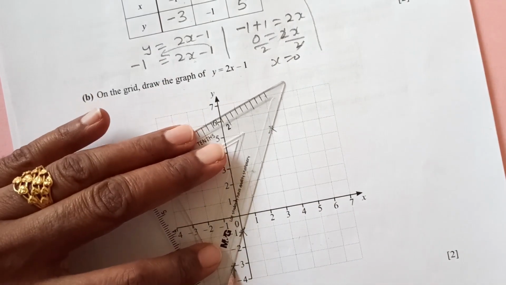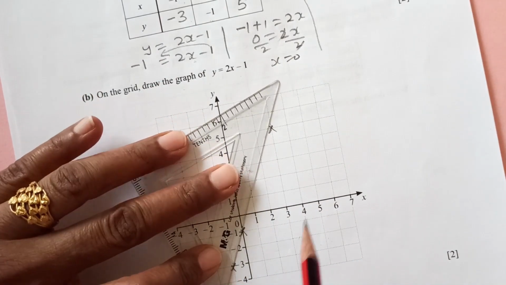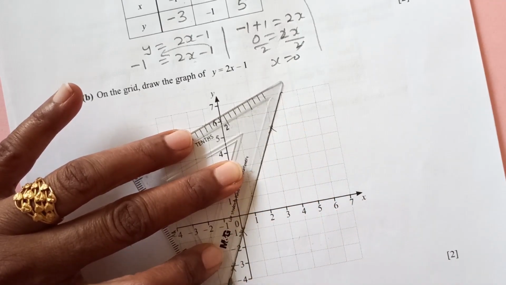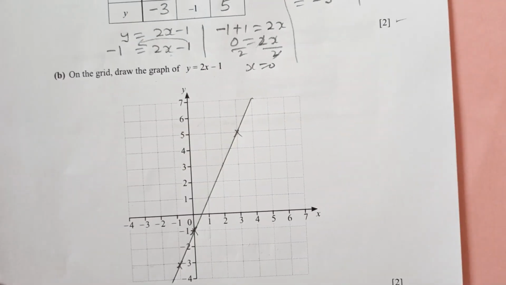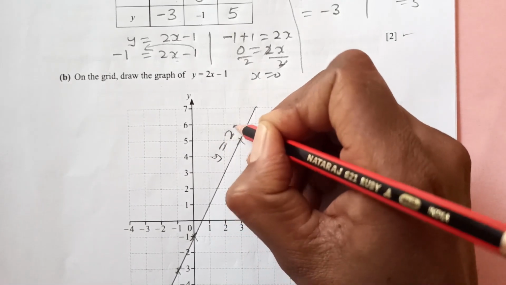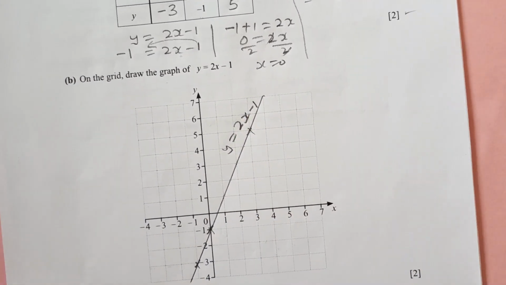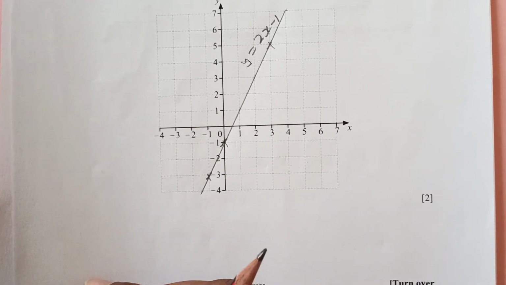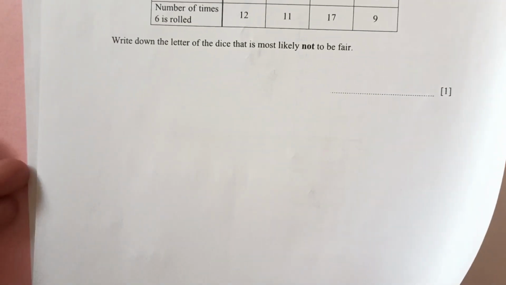If your points are not coming in a straight line, that means recheck your calculation. You may be making some mistake there. So this is the graph of y equals 2x minus 1. Right? Now let's move to the next question, number 17.